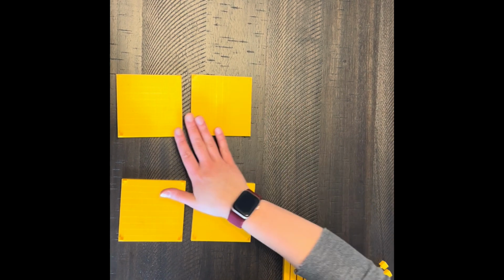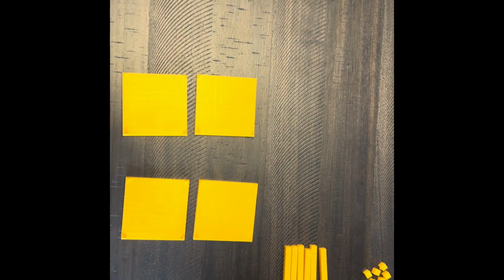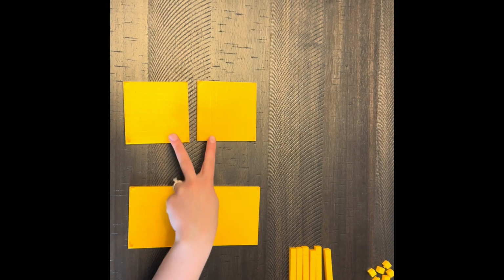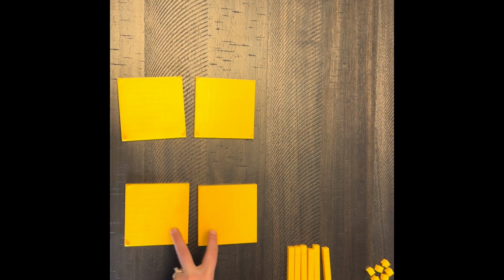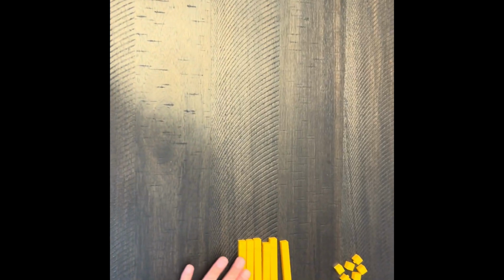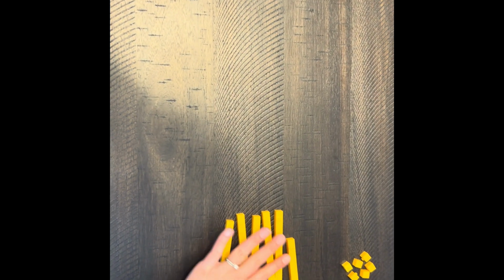place value. Moving into the hundreds, we see that we have 2 flats and 2 flats, which represents 200, subtract 200. We can go ahead, remove those, and we see here that we are left with 6 rods representing 60, 6 units representing 6, 60 plus 6 gives us an answer of 66.